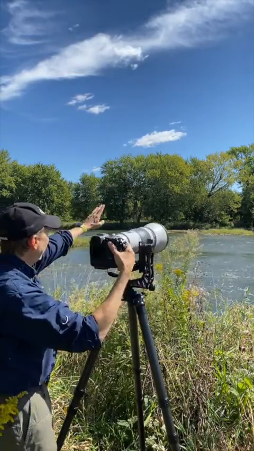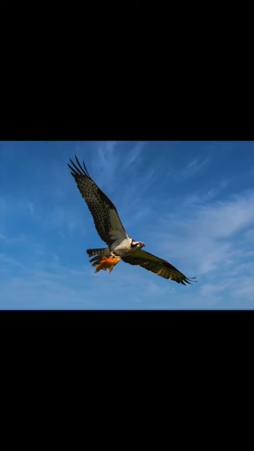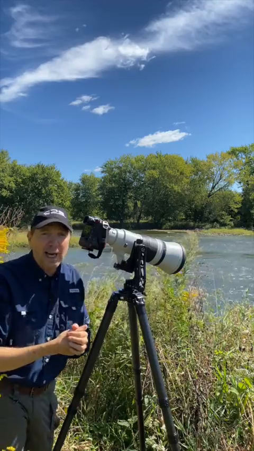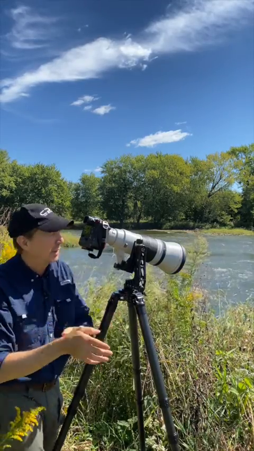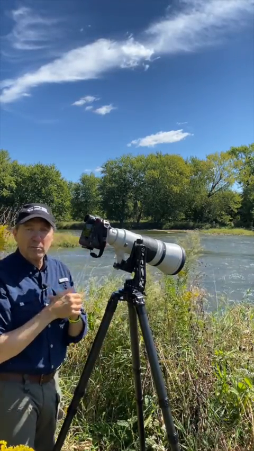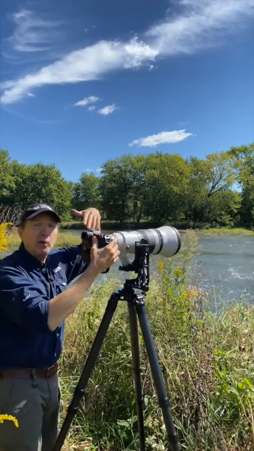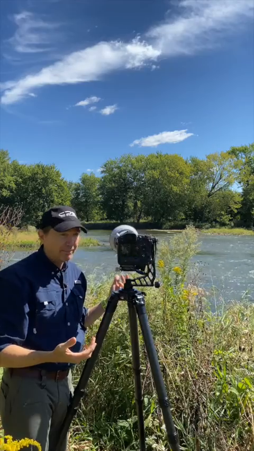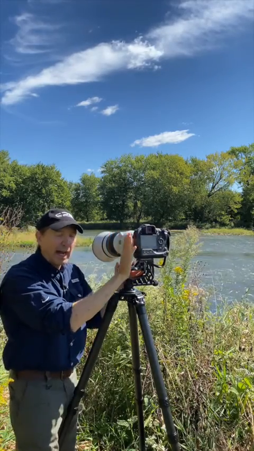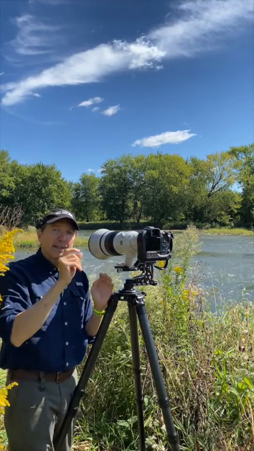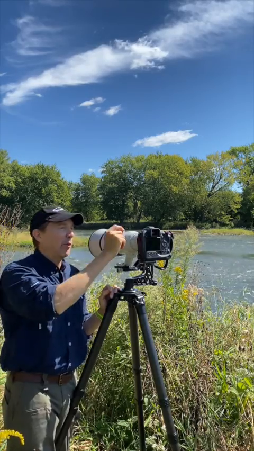If I'm trying to photograph an osprey getting a fish out of this river, well, you betcha, we're going to crank that shutter speed up because we want to stop and freeze the motion. We'll put on the maximum frame rate for the motor drive, and I'll go up from 1600 to 2500 or 3200th of a second.